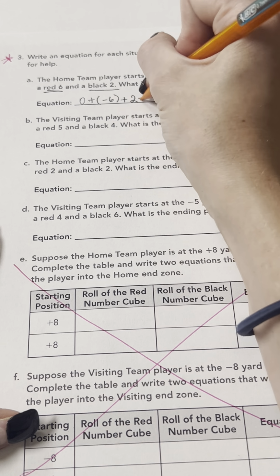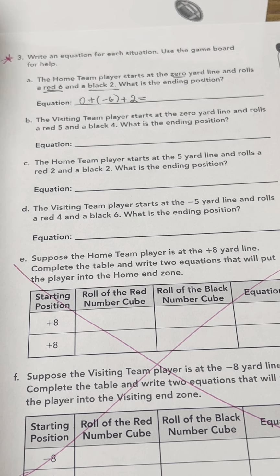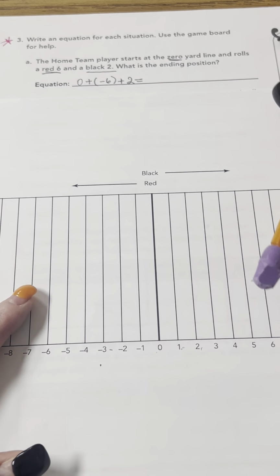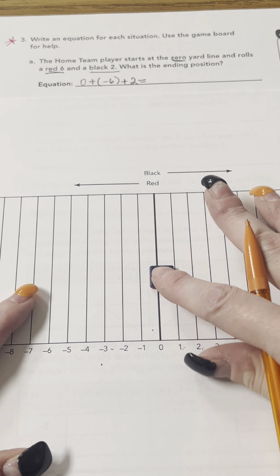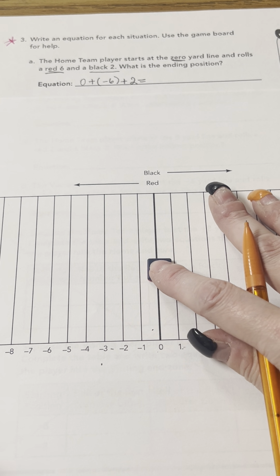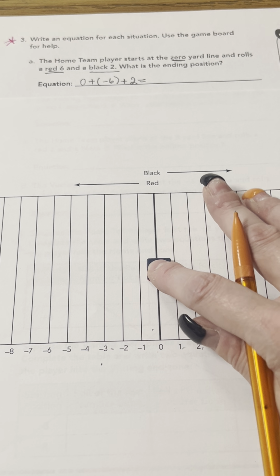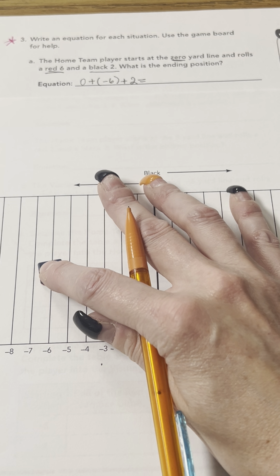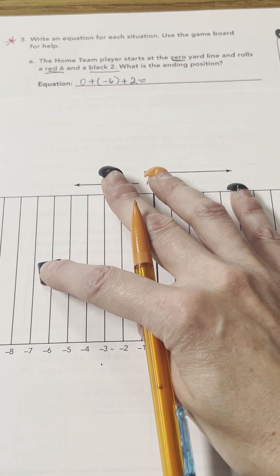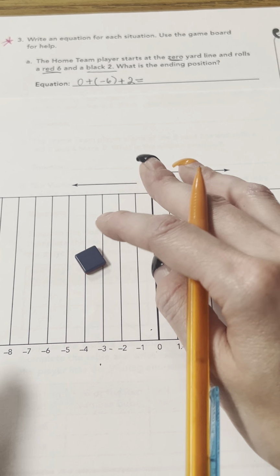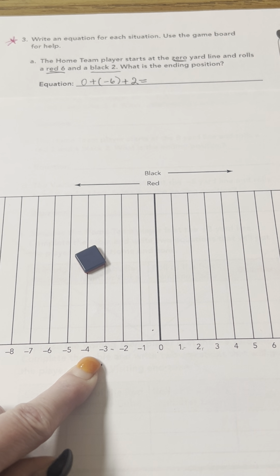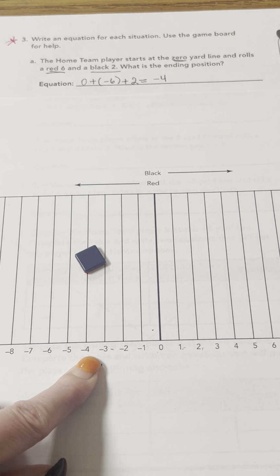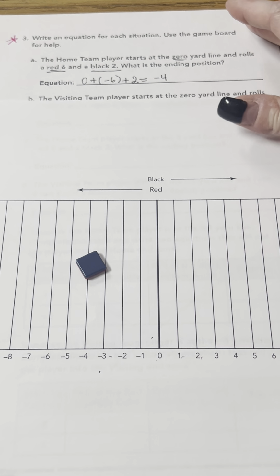Okay, now we got to figure out what is their ending position. Again, you can use this football field. So they start at 0. Okay, they roll 6 red, so that's going back. 1, 2, 3, 4, 5, 6, and then black 2, so that's going forward 2. So we land with our ending position of negative 4. Okay, so that's our answer here. It's negative 4. That's their ending position.